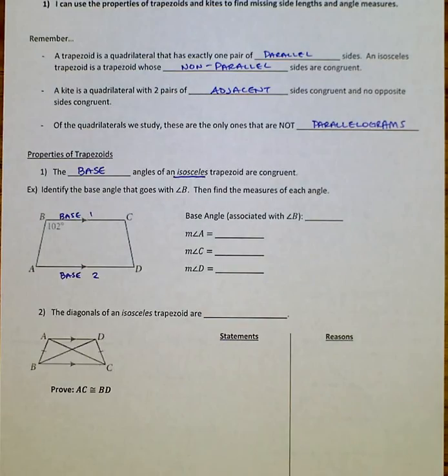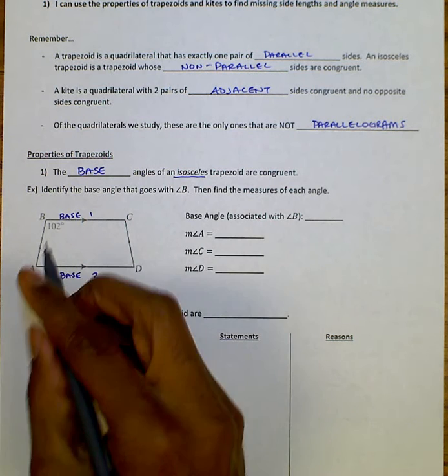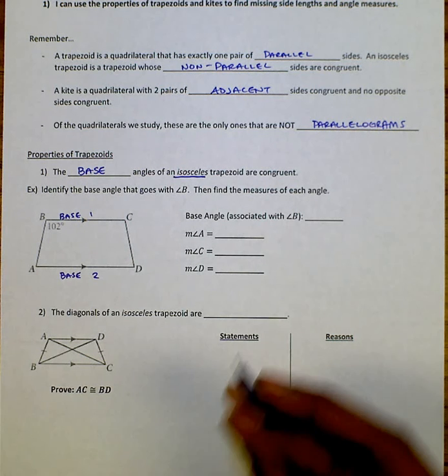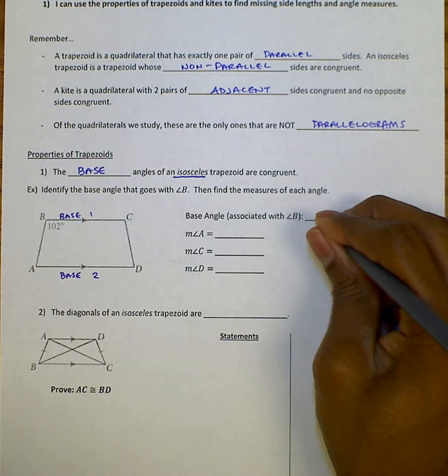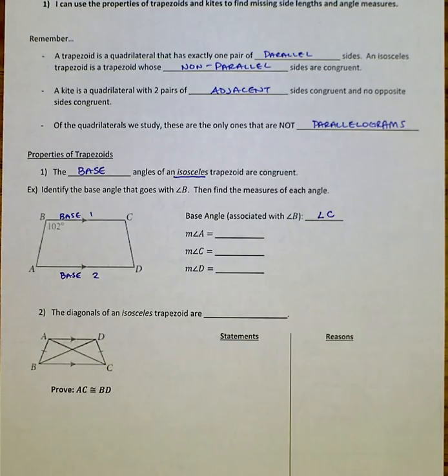Okay, this says identify the base angle that goes with angle B. Then find the measure of each angle. So the base angle associated with angle B, notice that B and C are on the same base. So angle C is the one that goes with it.